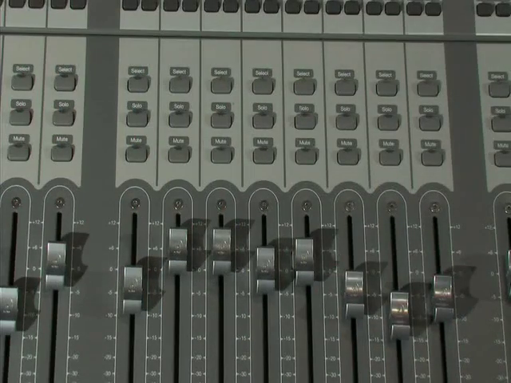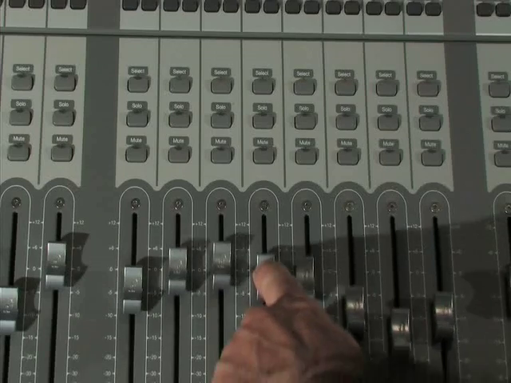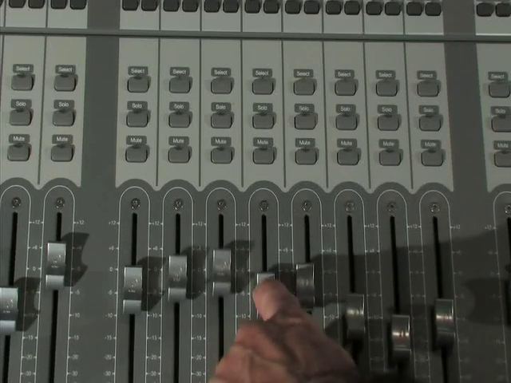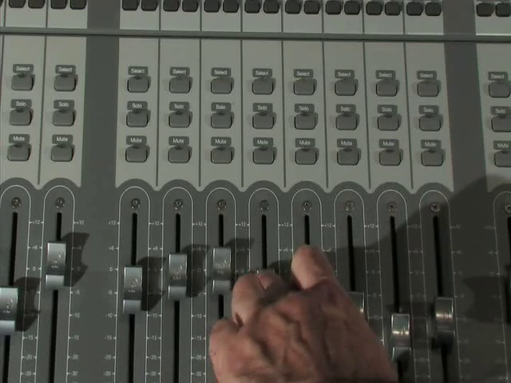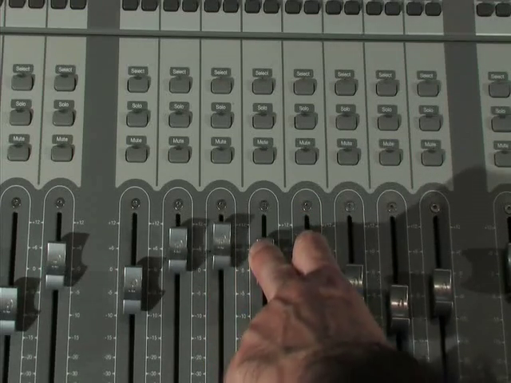I've now created a group, which means that these faders will all, as you can see, move together, which is great. On screen, you can move with the mouse on any fader and all move together.